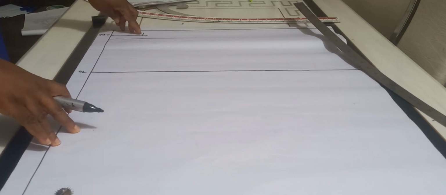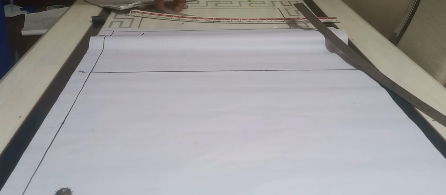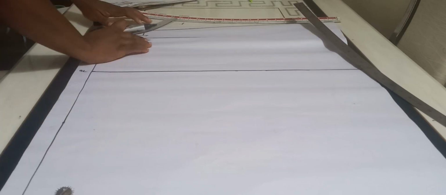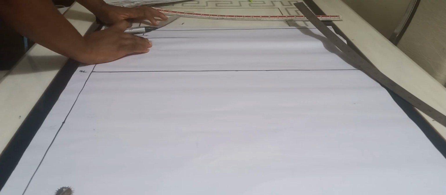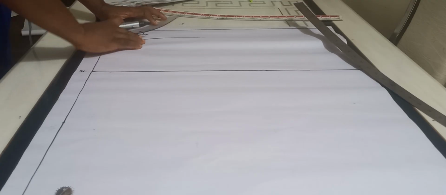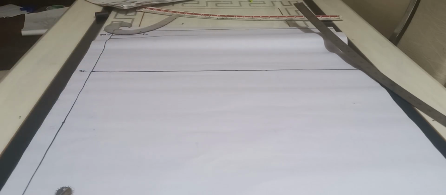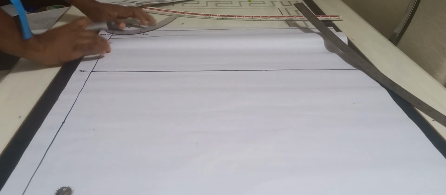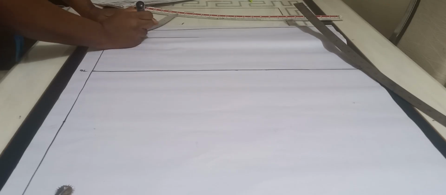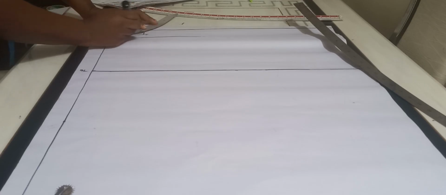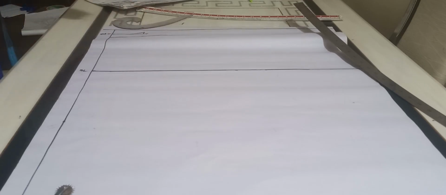So from this point, I went up by 2 centimeter, and I took my ruler, my French curve. See the way I'm placing it. You can zoom if it's far from you. See the way I'm placing it, and I curve it. This is my neck, my back neck width now.